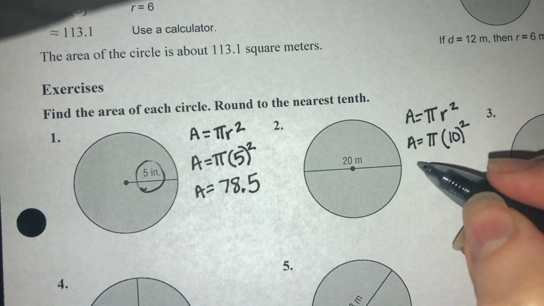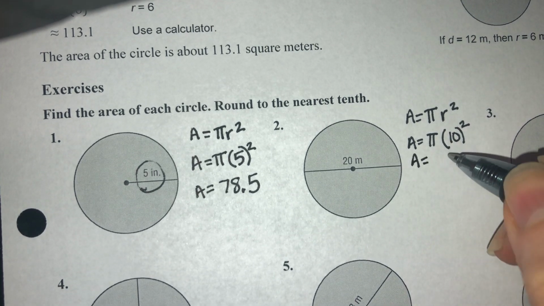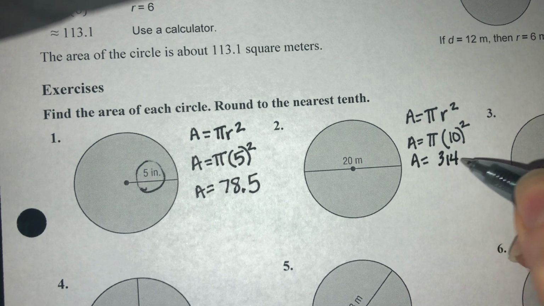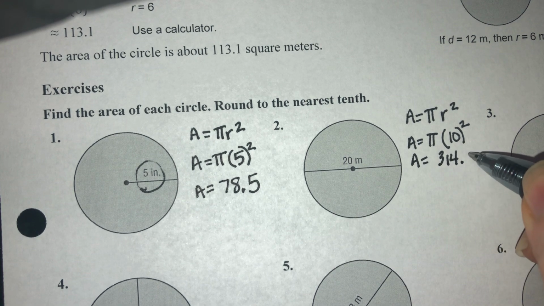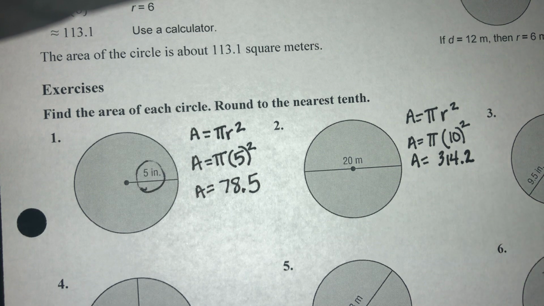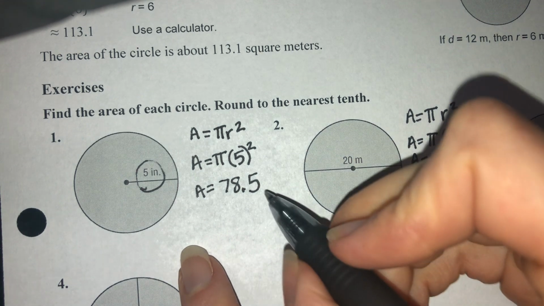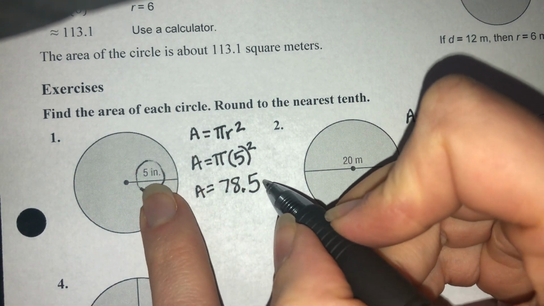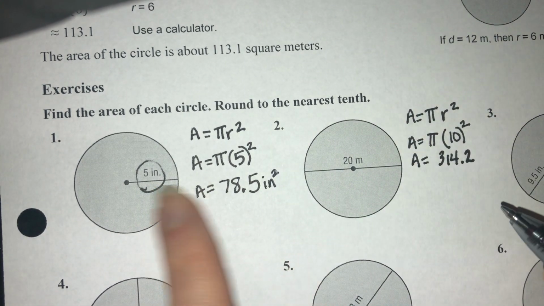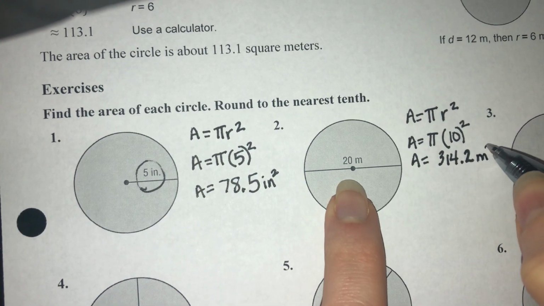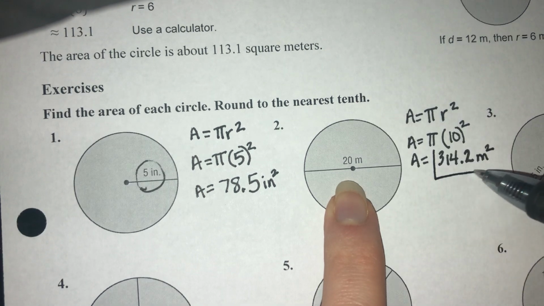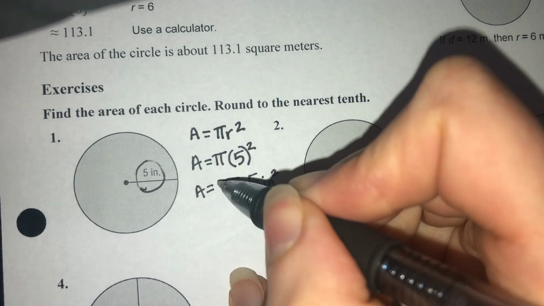If you type that into your calculator, you're going to get that the area is equal to 314.15, so if you're rounding to the tenths, that 5 will move the 1 up to a 2. So 314.2 would be rounded to the nearest tenth. Oh, and I did not include units on these answers. The first one is in inches squared, and this one is in meters squared. So your units for areas are square units.